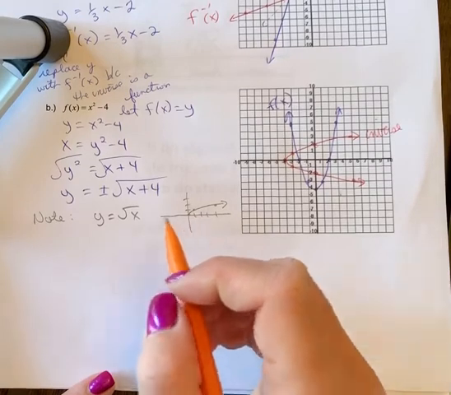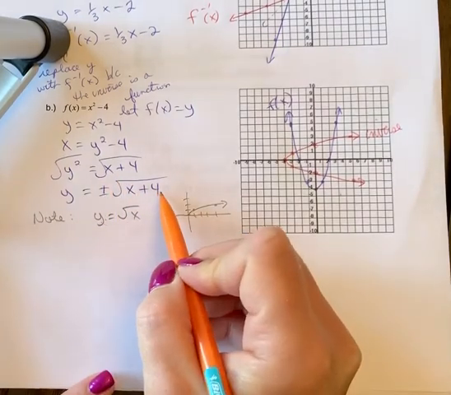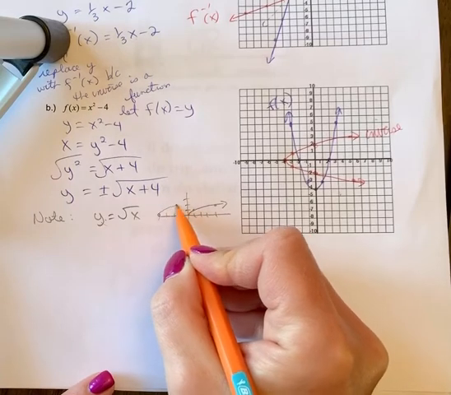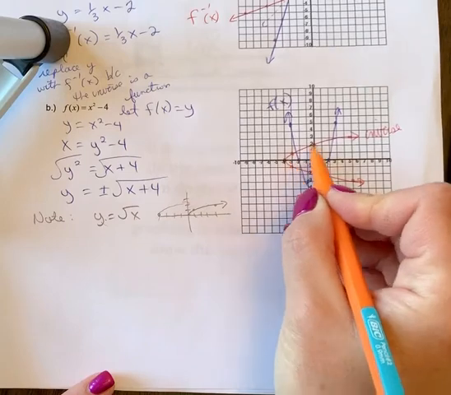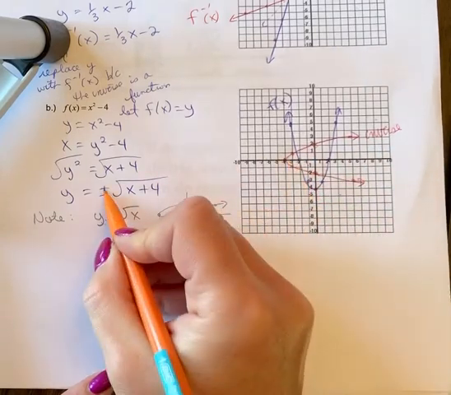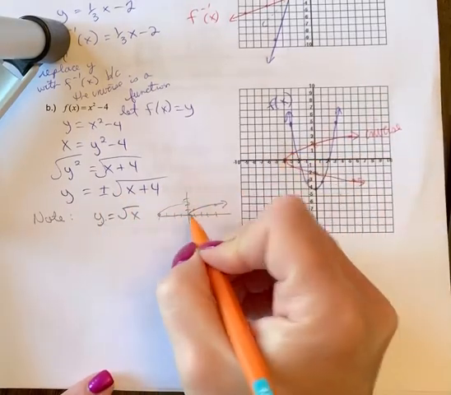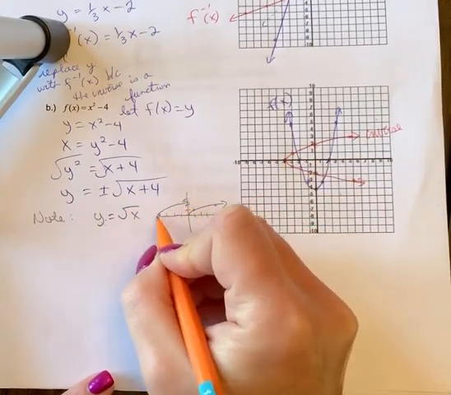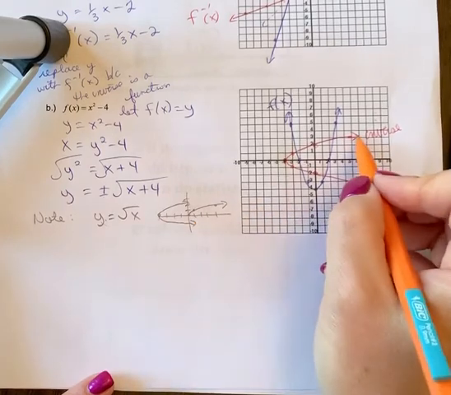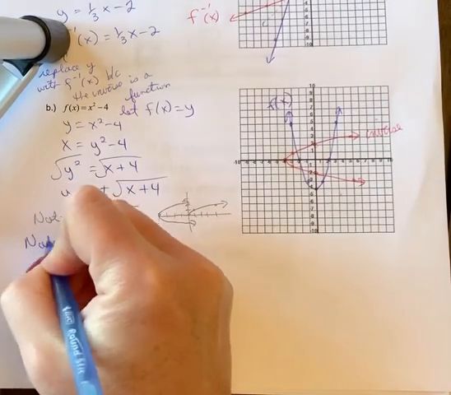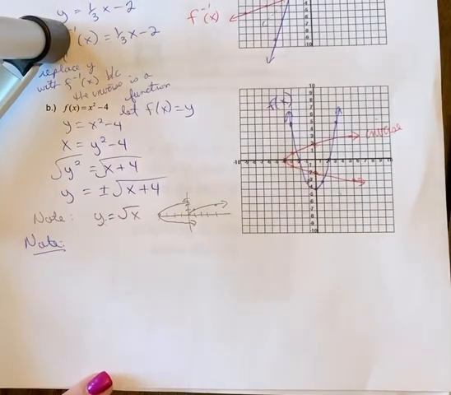So what's happened here is this plus 4 made it shift left 4. So it's this general shape here now, and that's why this vertex is actually this. The reason it's plus or minus, of course, is because we square rooted it, but graphically, it also includes the reflection. So it's this part and it's the reflected part. So this is actually how this inverse graph came about.